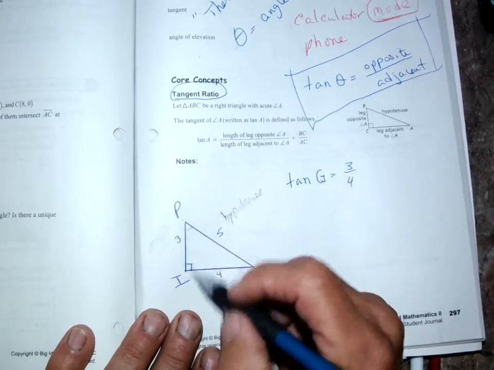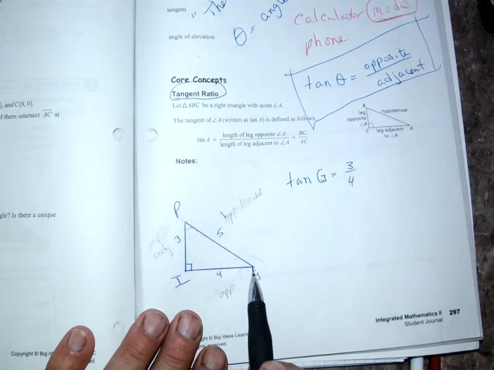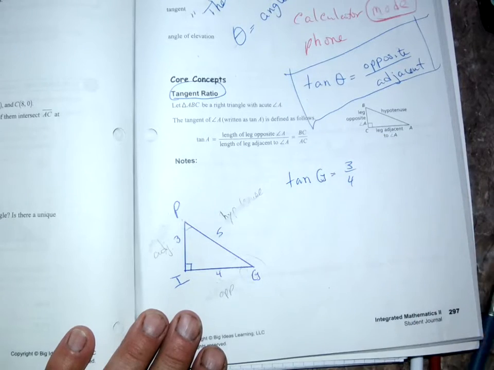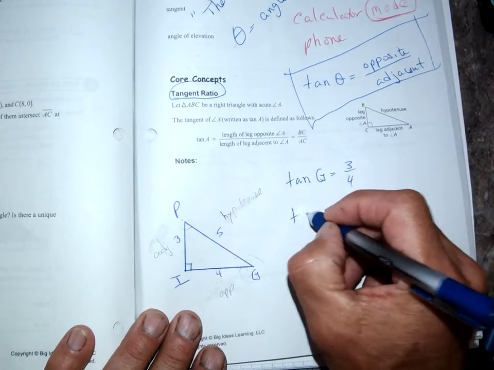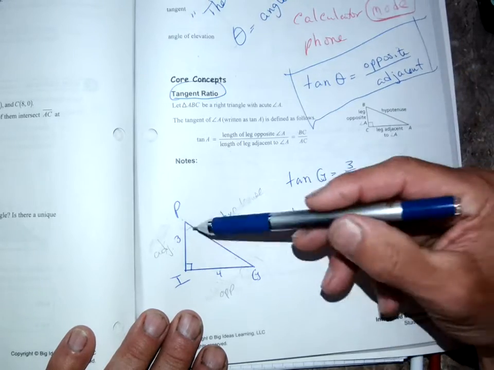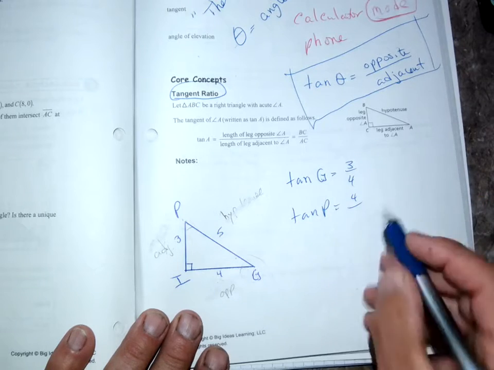And that makes the 3 my adjacent. So it changes around depending on what angle you're on. Okay, so if I'm at G, that's my opposite side. If I'm here at angle P, that's my opposite side. So if I want to do the tangent of angle P, it would be opposite side, which is 4, over the adjacent side, which is 3.